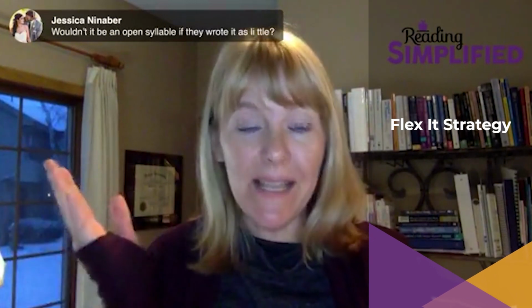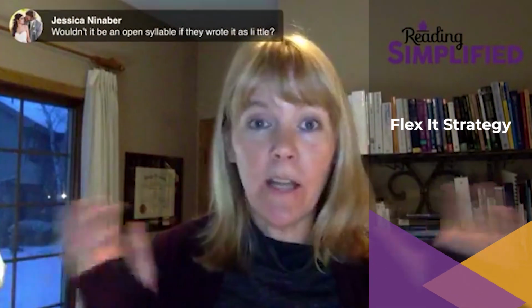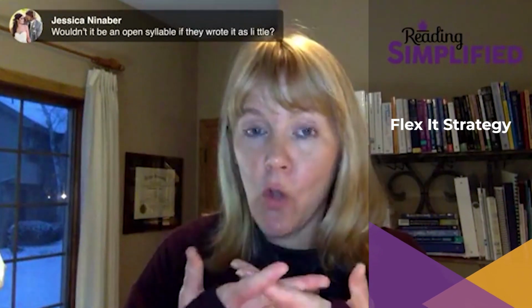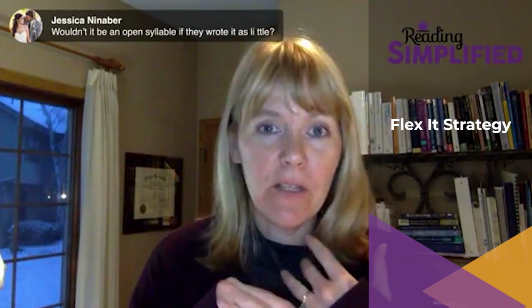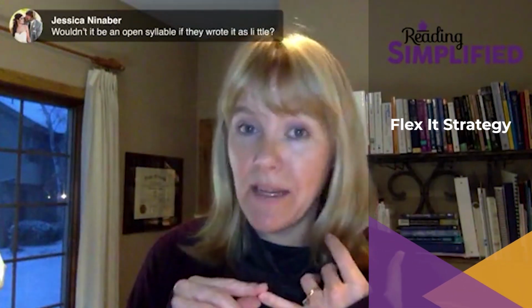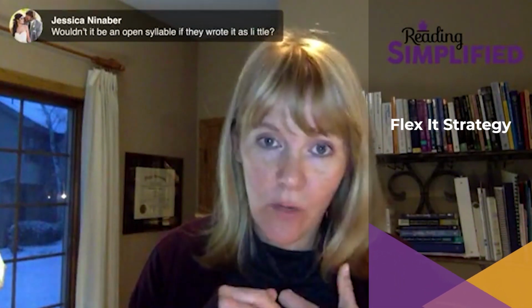That's right. Jessica says, wouldn't it be open syllable if they wrote it as little? Well, we don't worry too much about the open and closed syllables here at Reading Simplified because we don't find that that's necessary knowledge to be able to access the code if you provide them the strategies that they learn with the activities: switch it, read it, sort it.